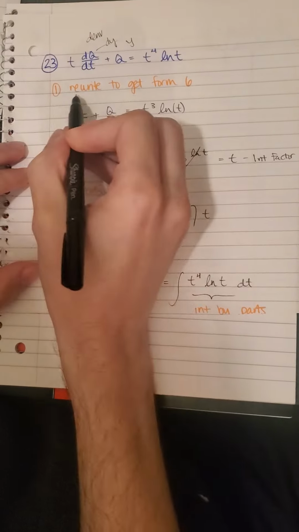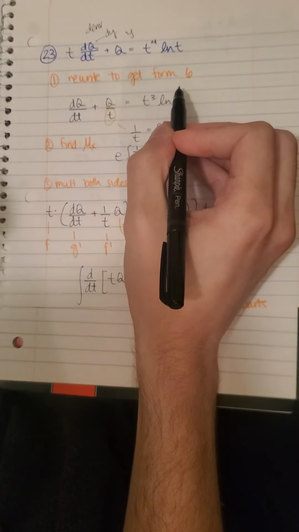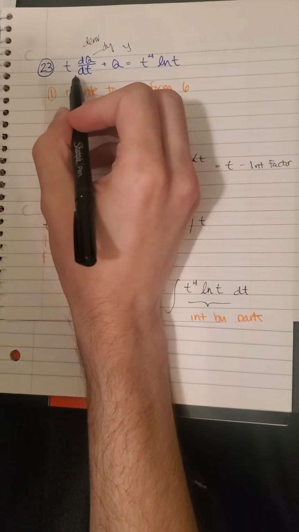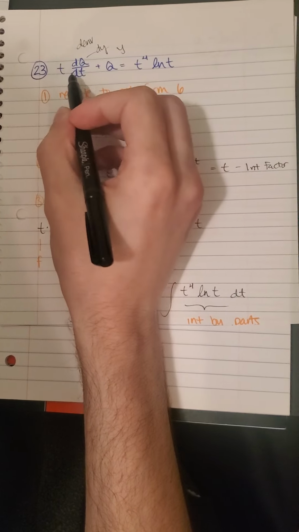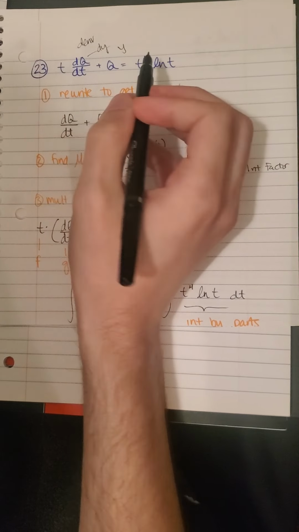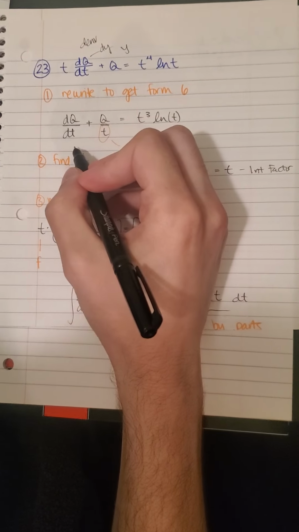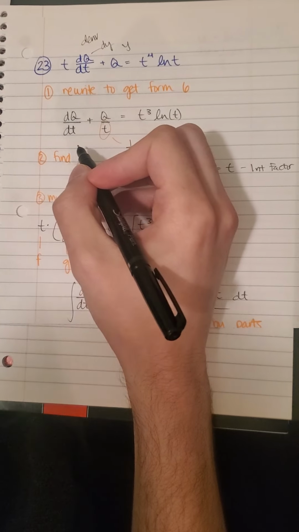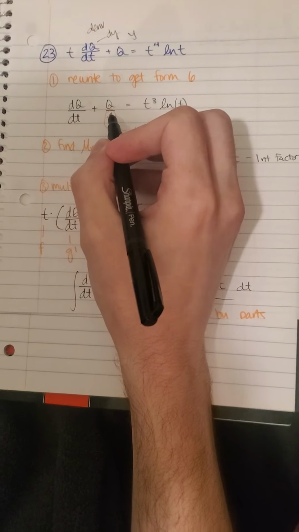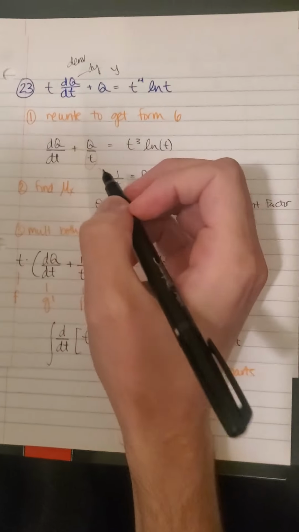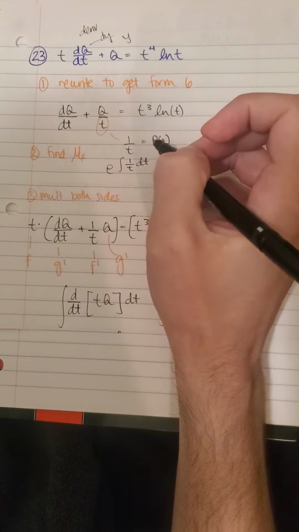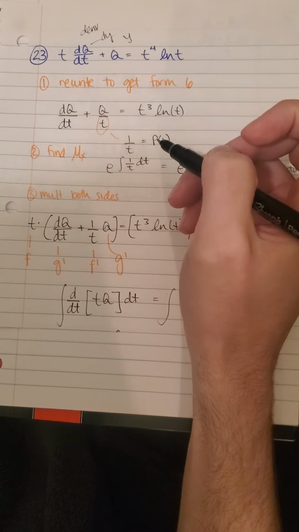So that's why I said step 1, rewrite to get into form 6, and that's exactly what I did. I just divided this side by t, this side by t, and got the derivative of q over t plus q over t equals, and one of the t's canceled out nicely. Okay, cool.